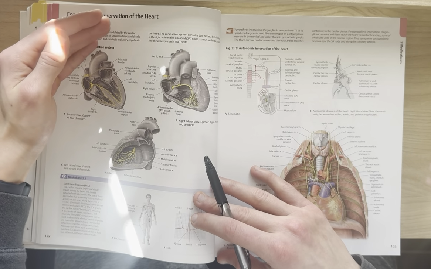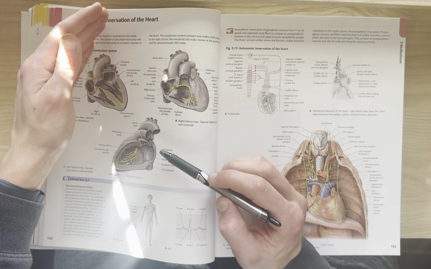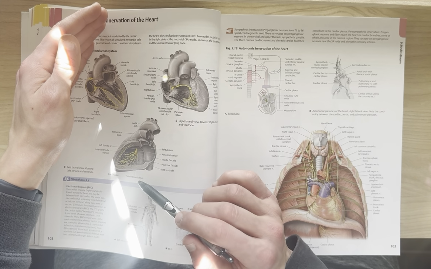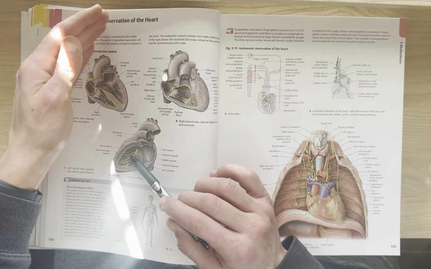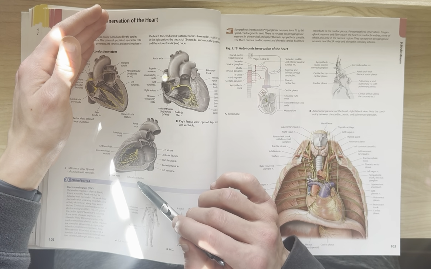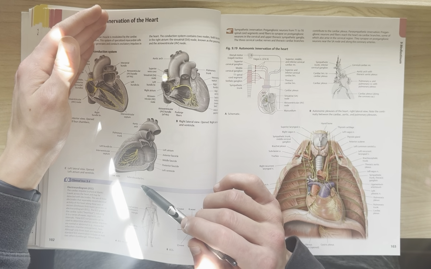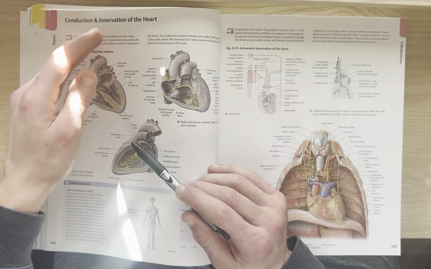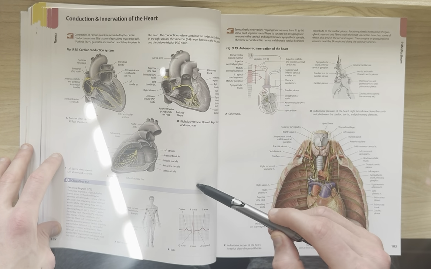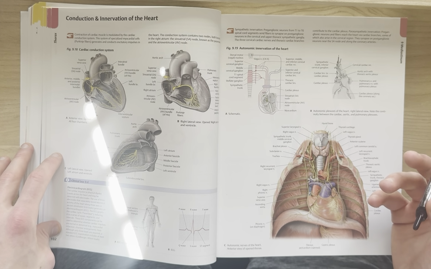Alright, so we've got an anterior view, and all four chambers are opened here. So we can see the left atrium and the left ventricle. Here's the apex. Here's the septum. And then we've got the subendocardial branches of those Purkinje fibers. So just a different viewpoint there. Alright, we've got another clinical box down here. It's an ECG.